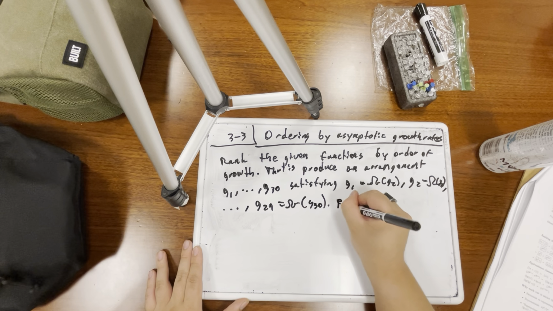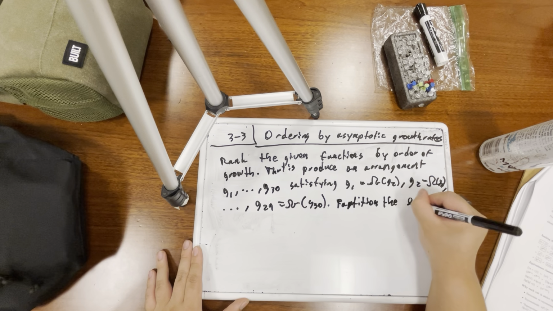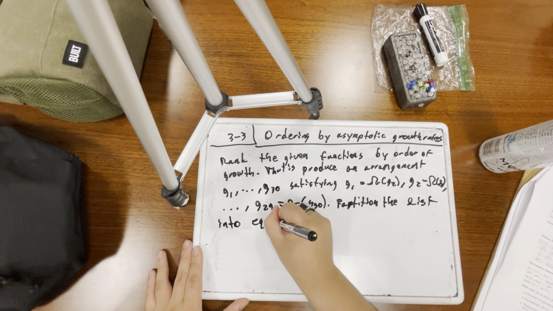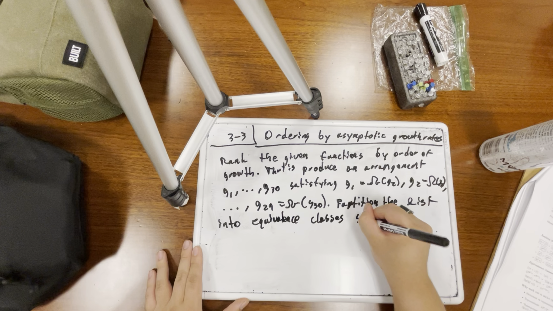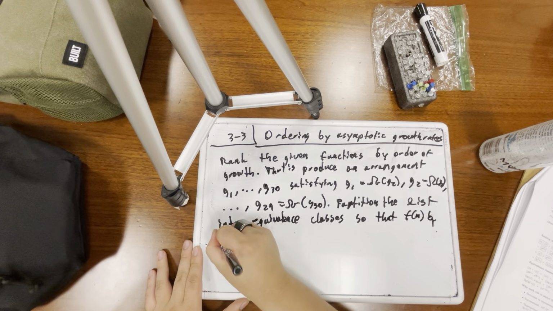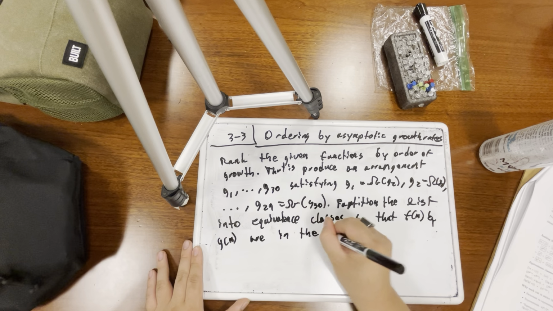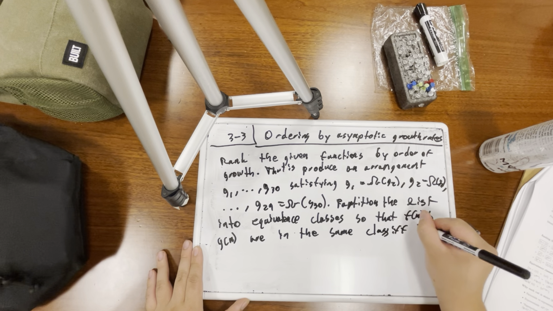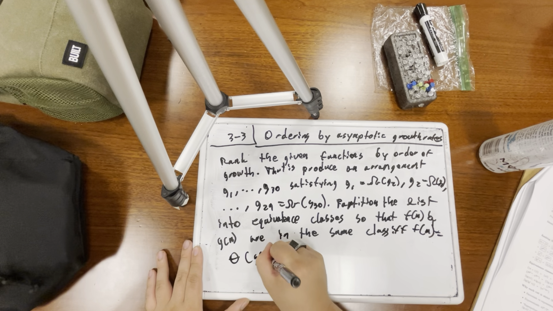And partition the list into equivalence classes so that f of n and g of n are in the same class if and only if f of n is equal to theta of g of n, right?